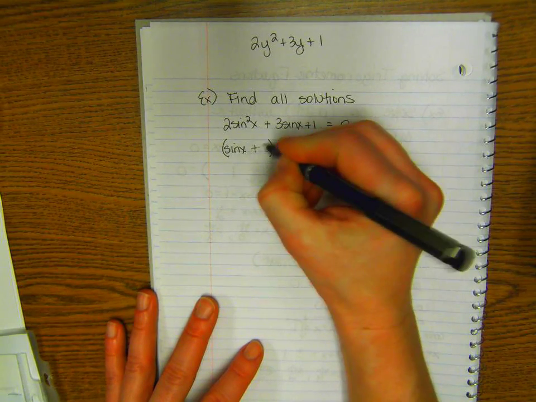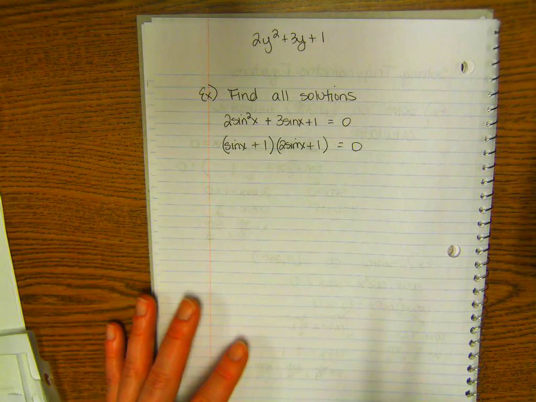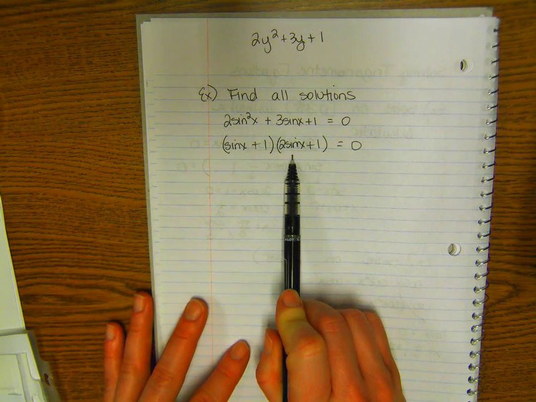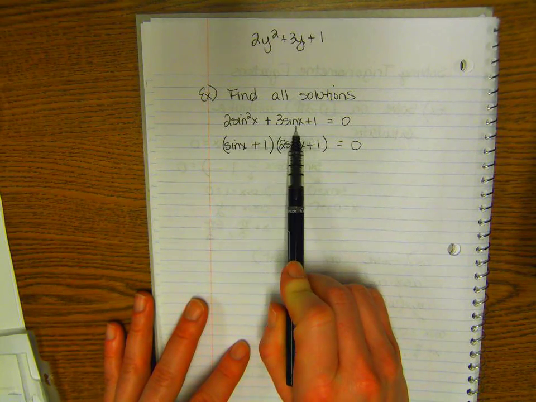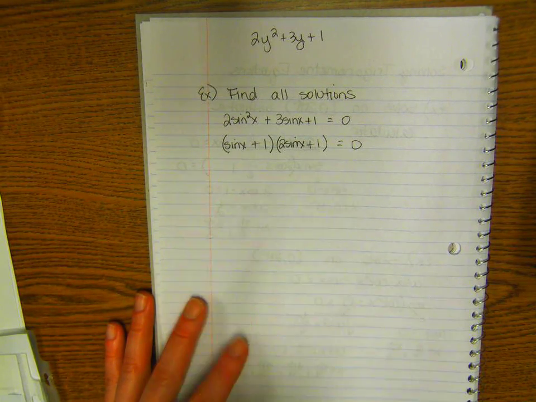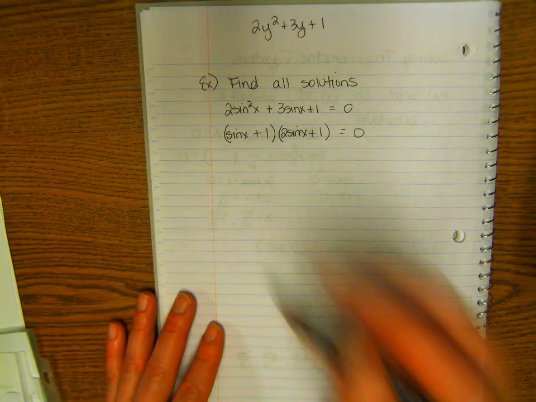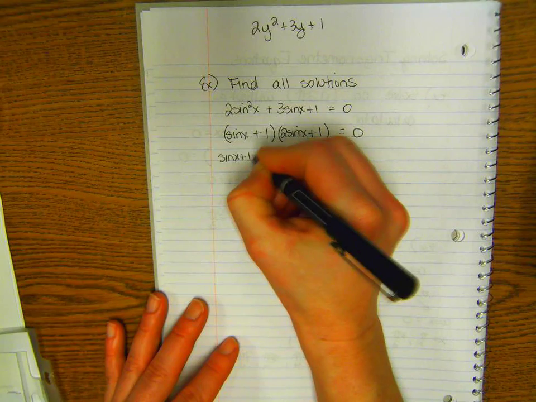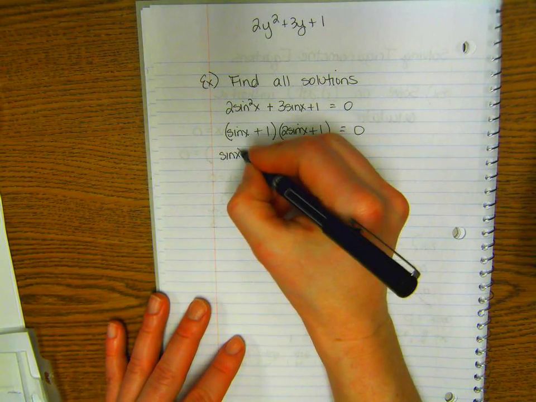Let me show you why that works. Multiply it out in our head. 2 sine squared plus 1 sine x plus 2 sine x. Doesn't that add up to be 3 sine x? Yep. And then 1 times 1 is 1. Alright, so let's set our factors equal to 0. If sine of x plus 1 equals 0.